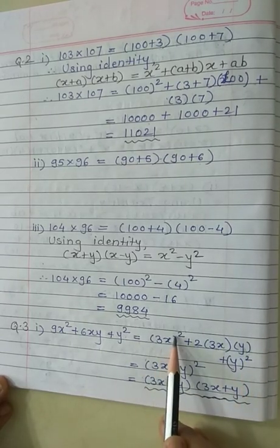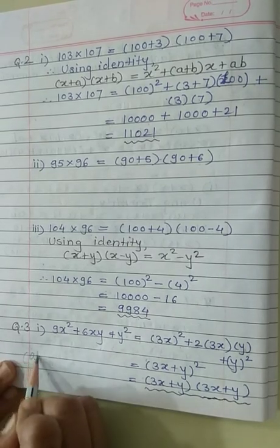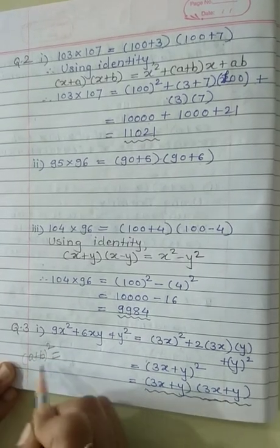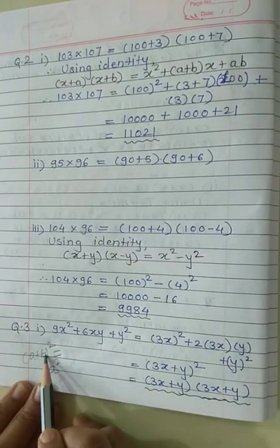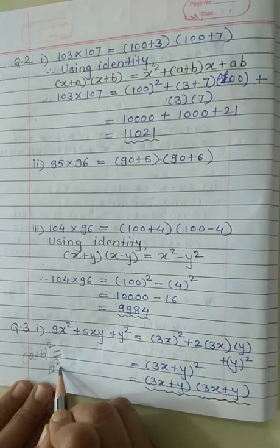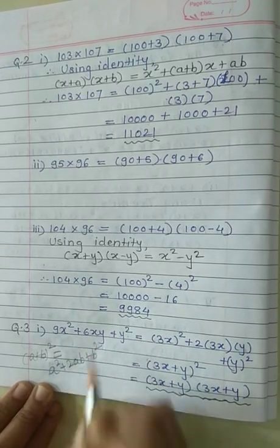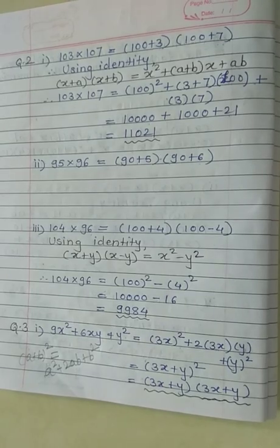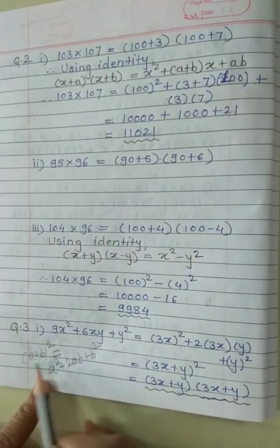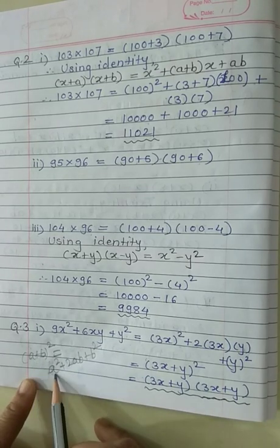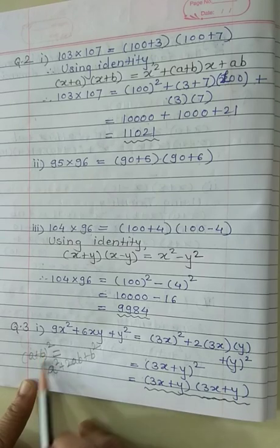So here, according to the first identity, that is (a + b) square is equal to a square plus 2ab plus b square, and in place of a and b you can use x and y. Now here, the first term plus the last term, bracket square.